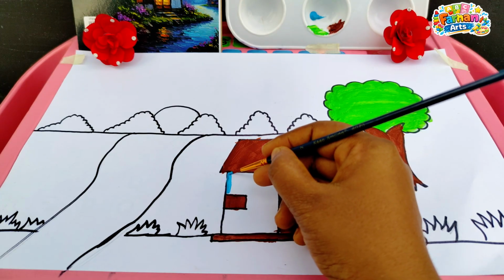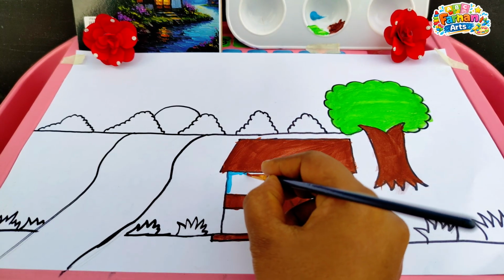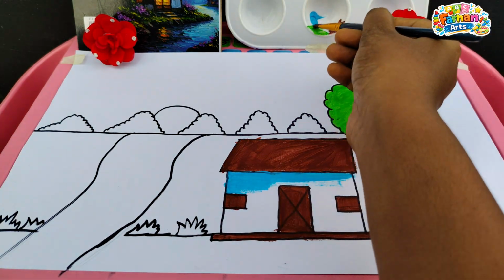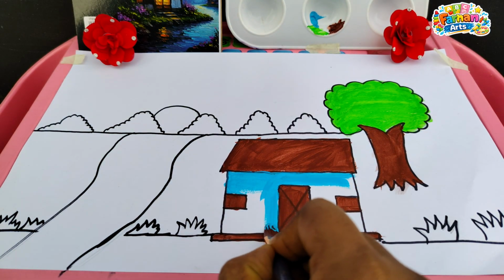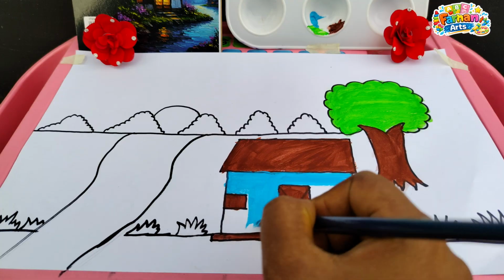Next, let's color the front of the house. Can you tell me the name of this color? Yes, sky blue.